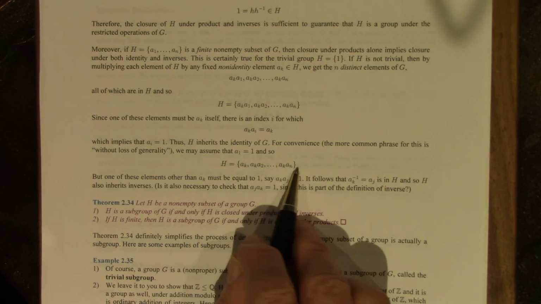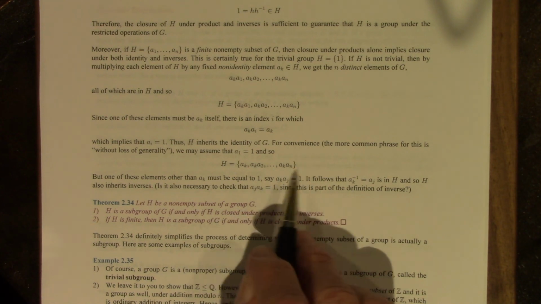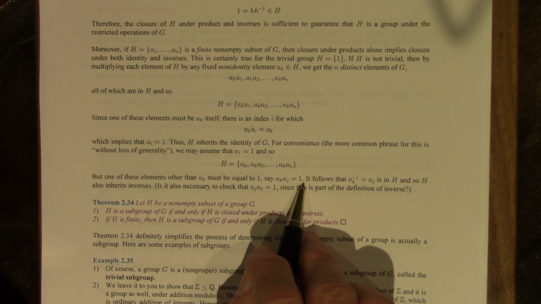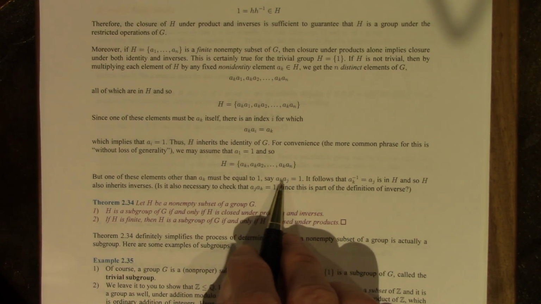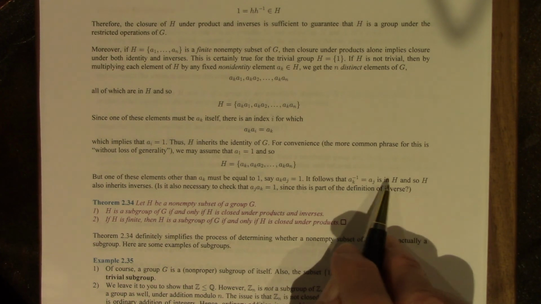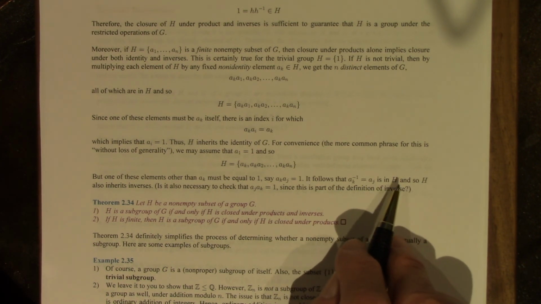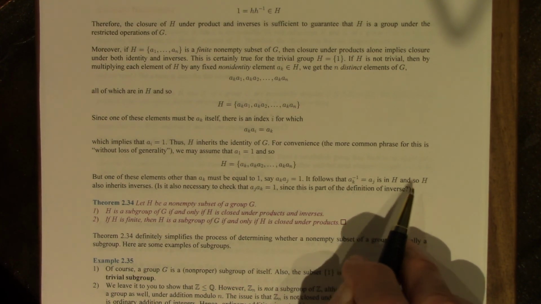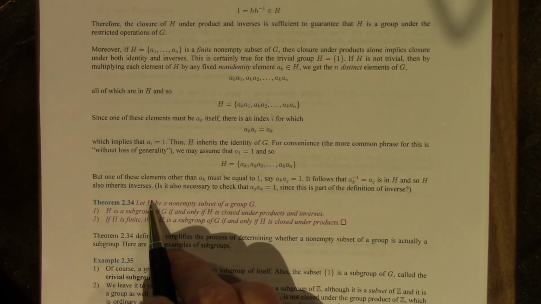So one of these others is the identity. So let's say a_k a_j is the identity. Well, that implies that a_k inverse is a_j. And again, another sentence might be helpful here, and I'll let you formulate that. So H also inherits inverses.